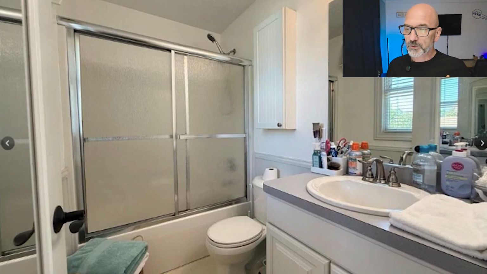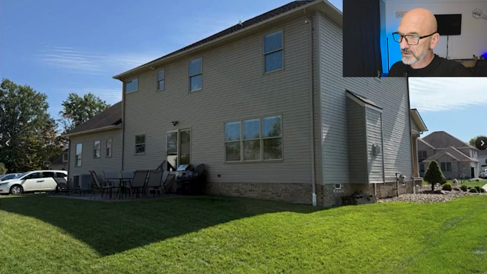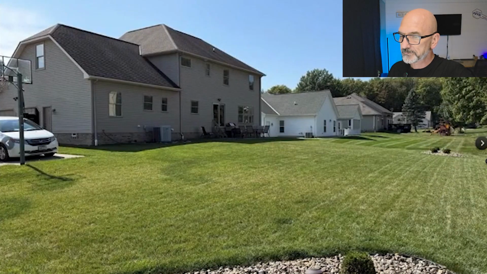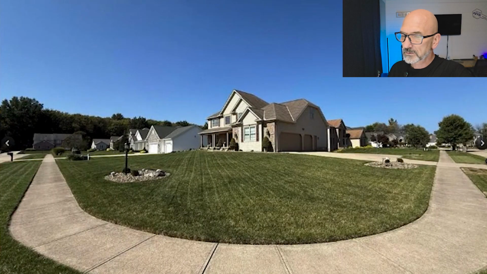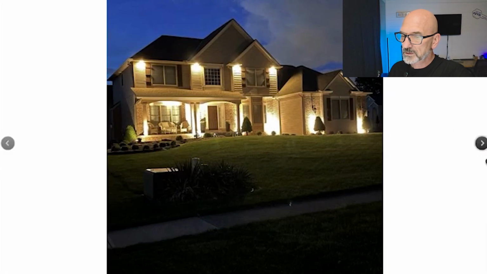I got a budget for modernizing the home. I got to maybe replace bathrooms or kitchens or flooring and things like that. But this is a nice house, decent sized lot, huge driveway. Nice lighting.